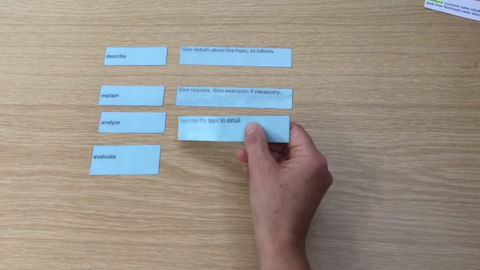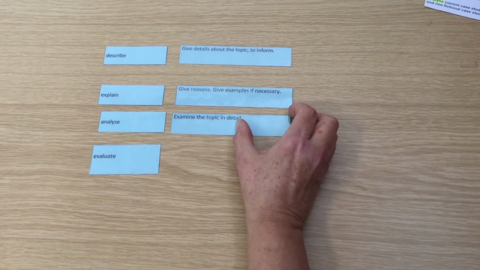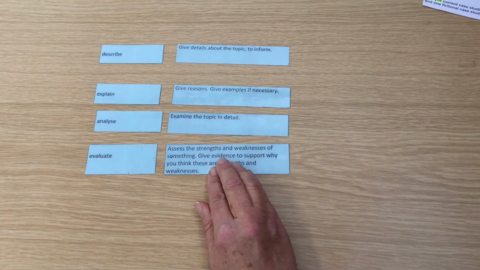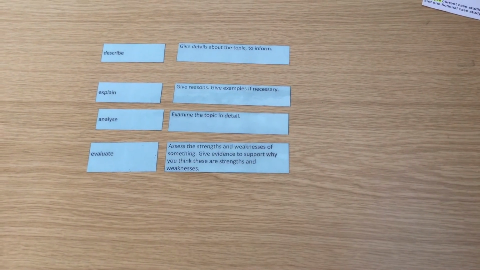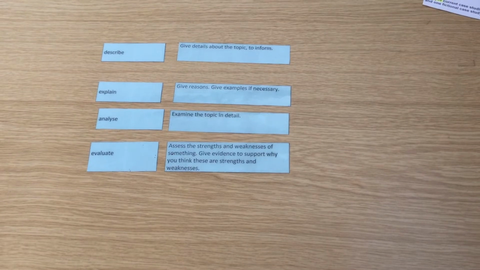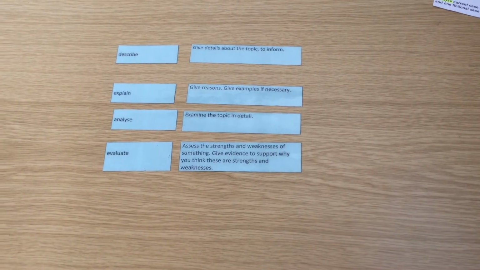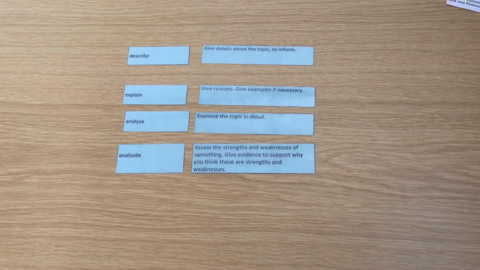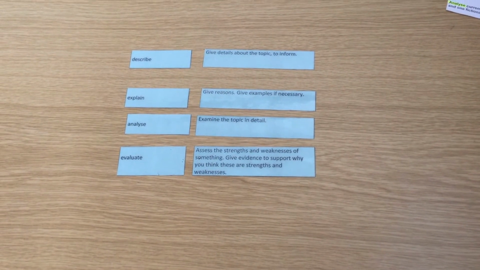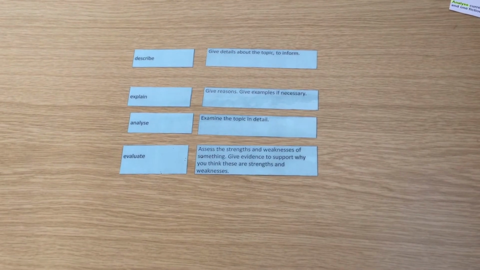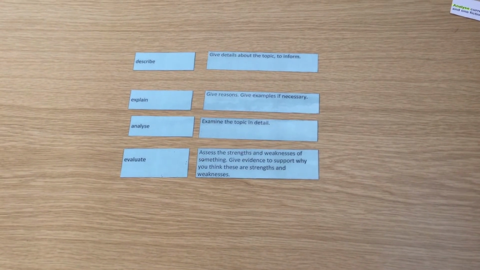Analyze means to examine the topic in detail. And finally, evaluate is to look at the strengths and the weaknesses, and you have to give support for your arguments. So you have to find evidence to show where they are strong, where they are weak. You might also have to make a judgment to say what you think about this on the whole.